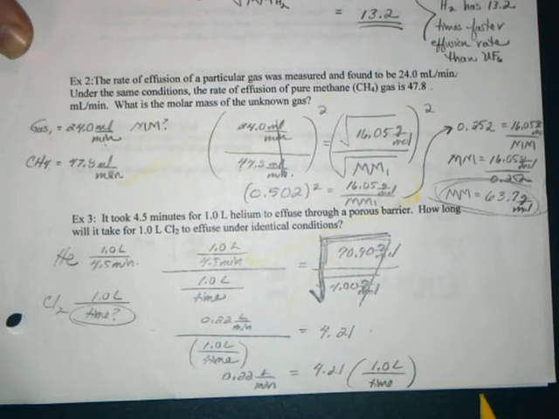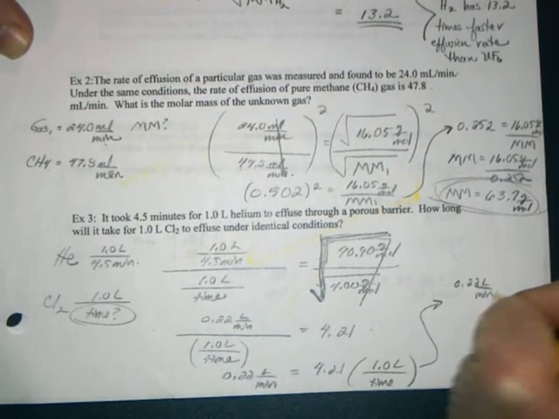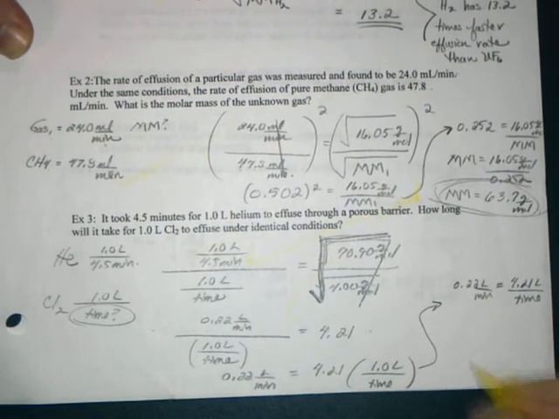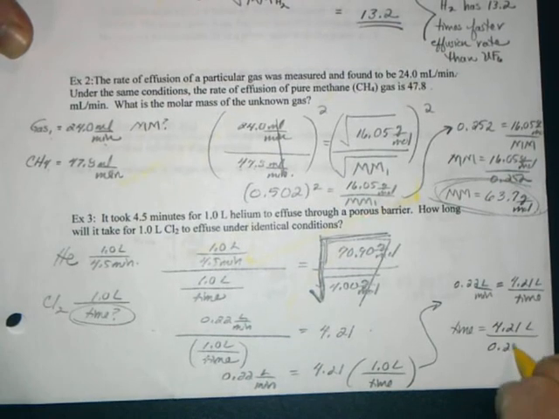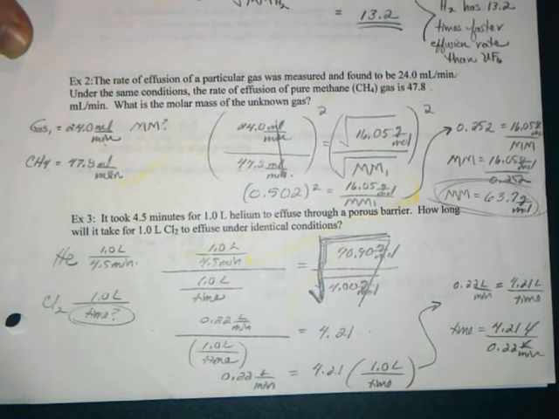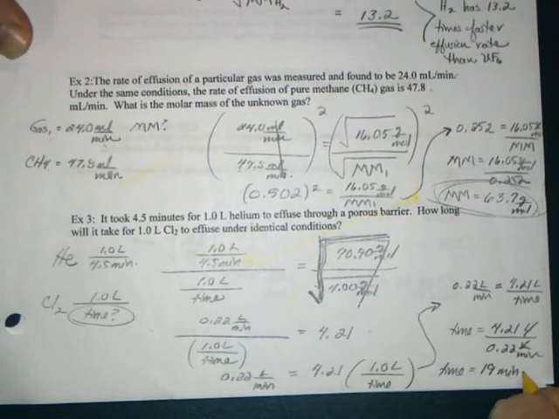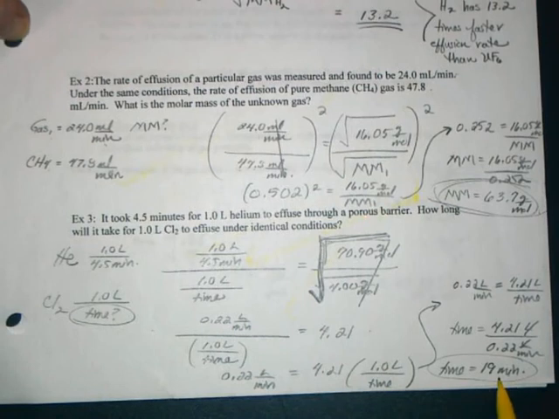Why don't I go ahead and multiply through? So I'm going to get 0.22 liter per minute equals the 4.21 liter per unit of time. So if I try to solve for that, I'm going to get 4.21 liters divided by 0.22 liter per minute. So 4.21 divided by 0.22, and we will get 19 minutes. We would definitely expect, because it's a larger molecule, that the chlorine would take longer to effuse than the helium.